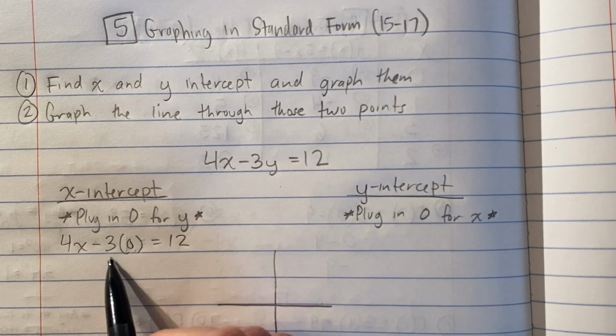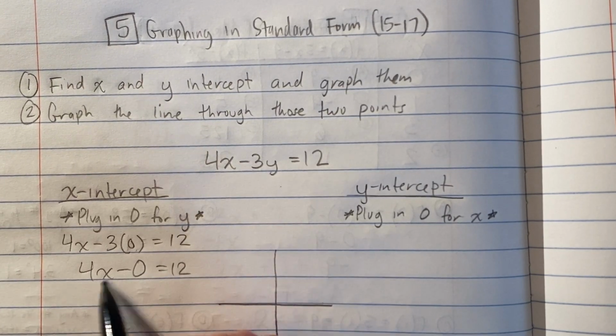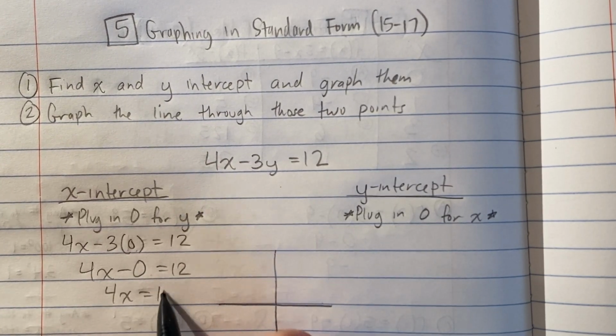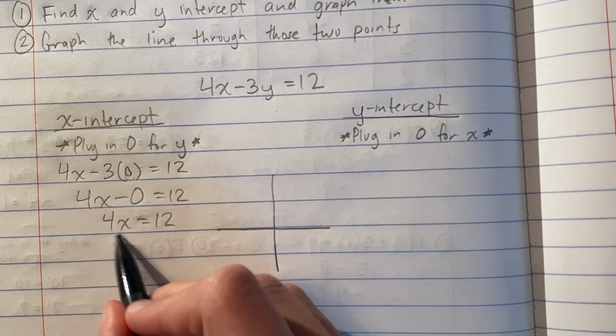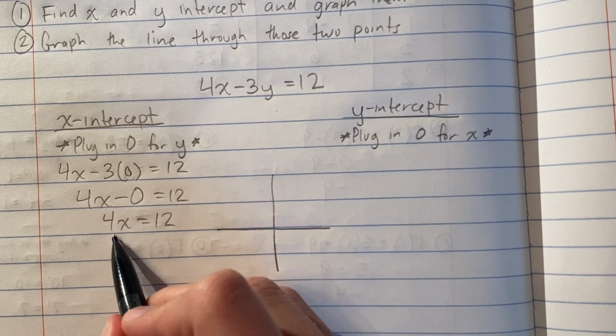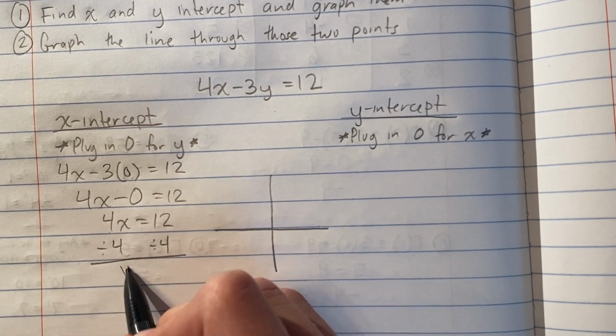So now I'm doing math, right? 3 times 0 is 0, and 4x minus 0 is just 4x. Now I just have an equation that only has an x in it, because there was no y, because I replaced it with a 0. So now this is 4 times x equals 12. I'm going to do the opposite of times. I'm going to divide, and I get x equals 3.